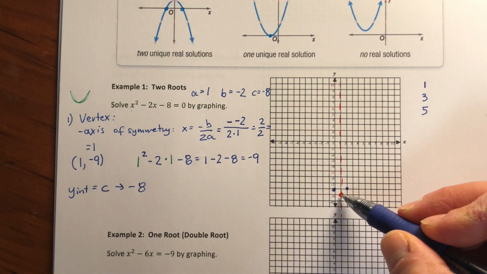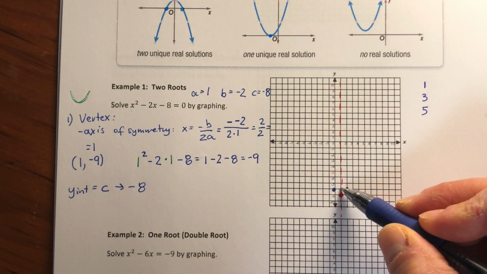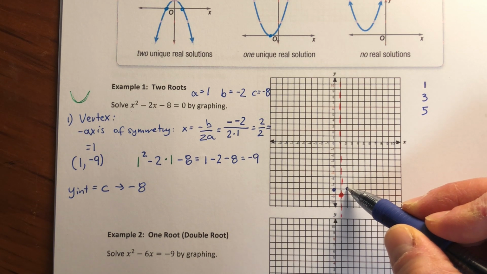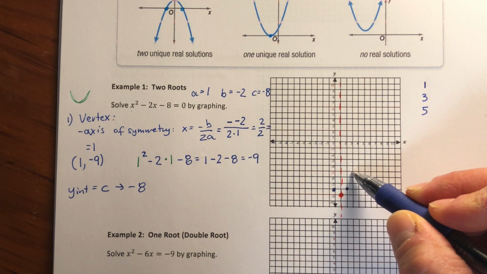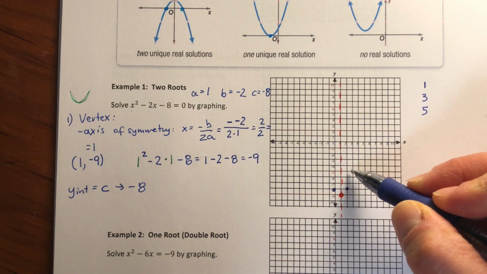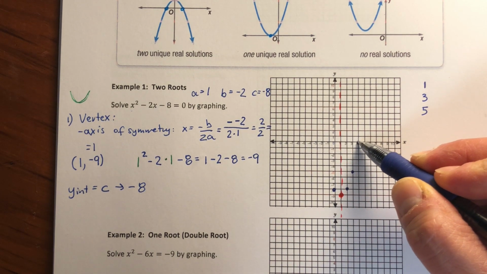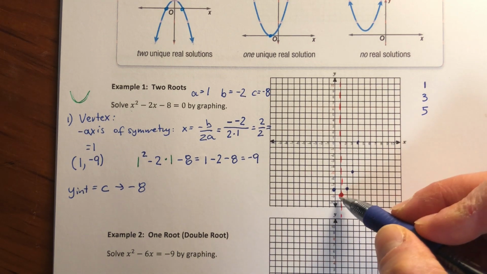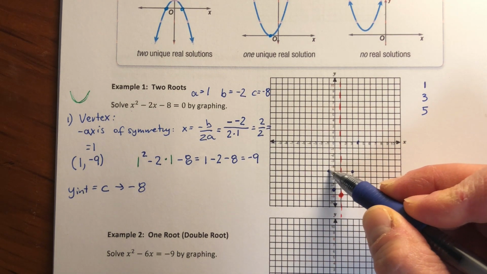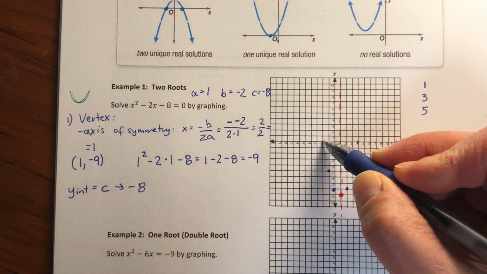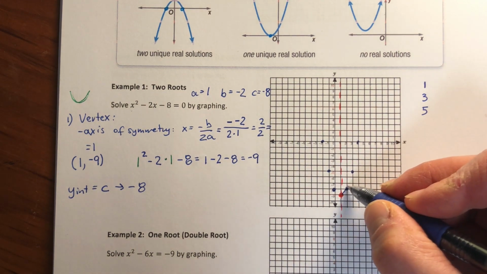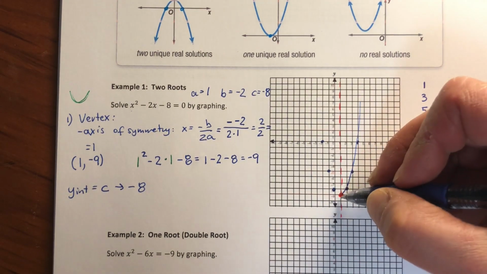The pattern is that the first change is 1 over 1. The next change is 3 over 1. The next change is 1, 2, 3, 4, 5 over 1. And then again, we can use the symmetry. So my next point would be in here, and then my next point would be in here. And look at this beautiful parabola.